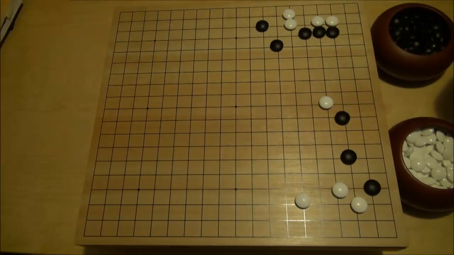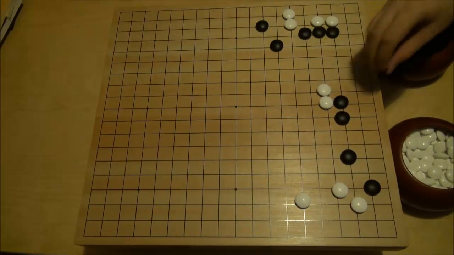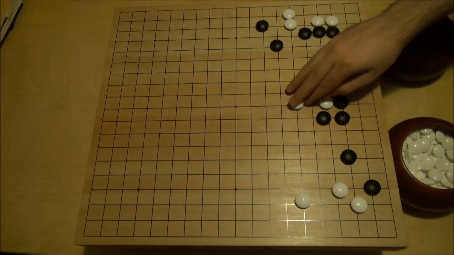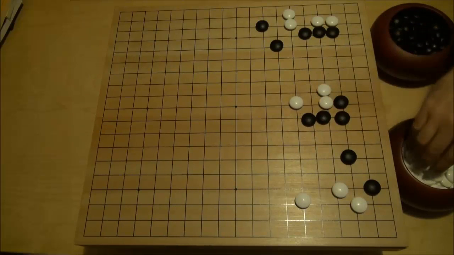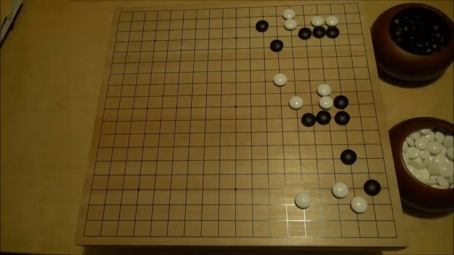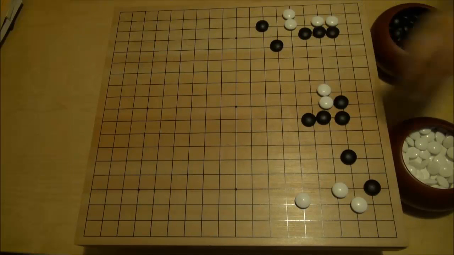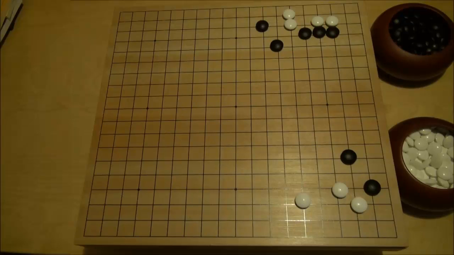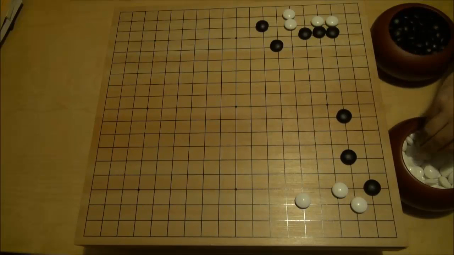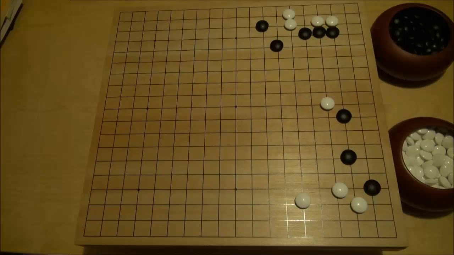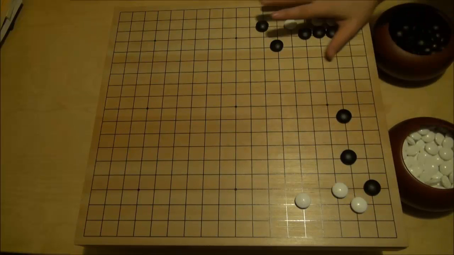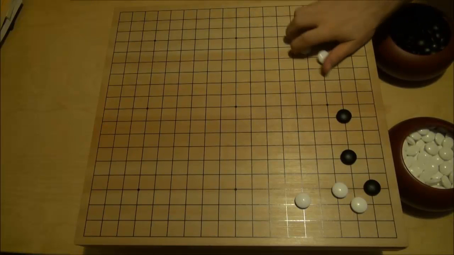So say black does something like this and we play out this Joseki. And still you can see that black's moyo is completely ruined. Yeah, this is terrible. So this point is not good for black. This weakness completely ruins the framework. So in this case, black blocked from the wrong side.